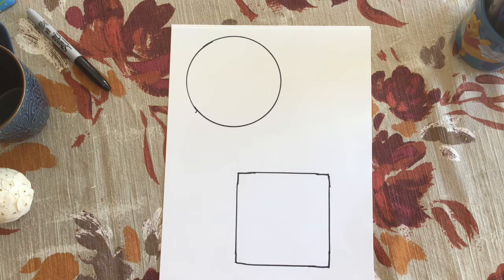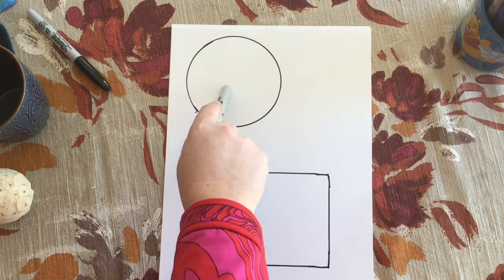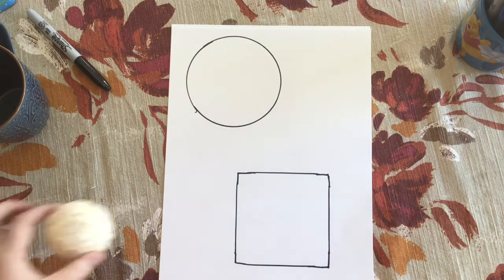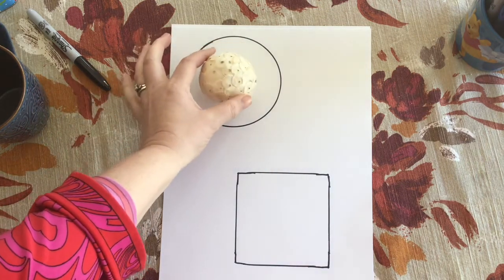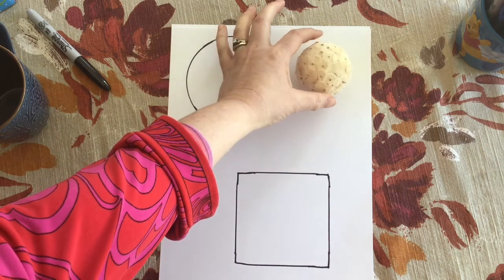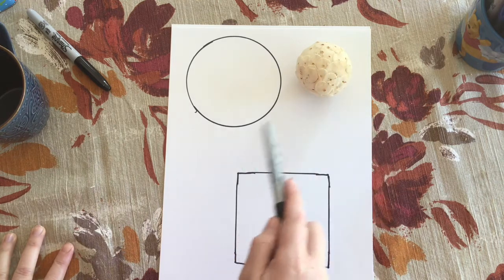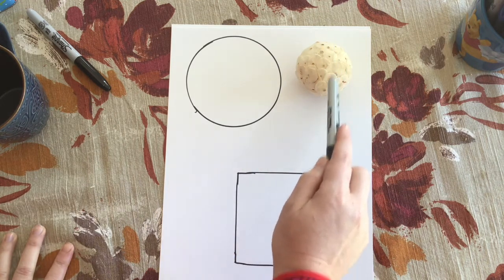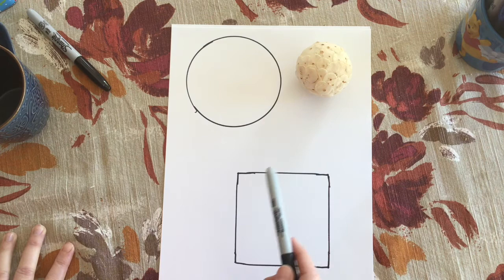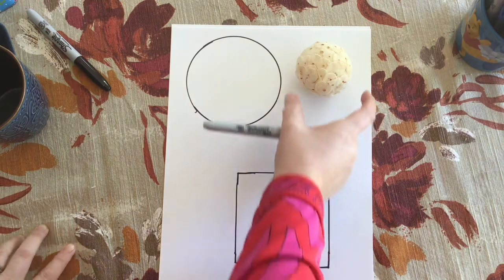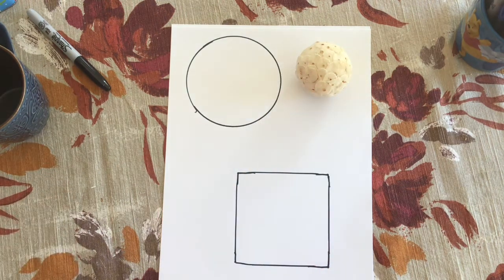A form is something with 3 dimensions. It's 3D, it's 3-dimensional. It has height, it has width, and it has depth. So we can take a shape such as a circle, and when we have a ball, that becomes our form. So now we still have width. We can measure how wide it is. We can measure how tall it is, but we can also measure how deep it is. How thick is that object?